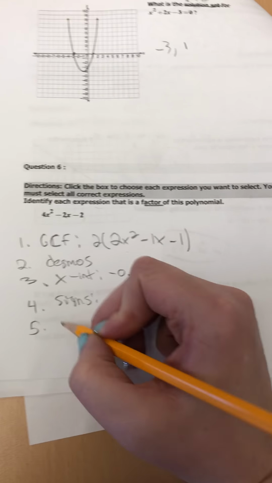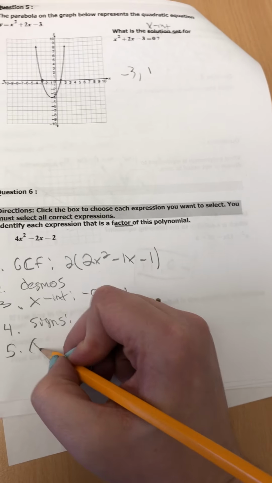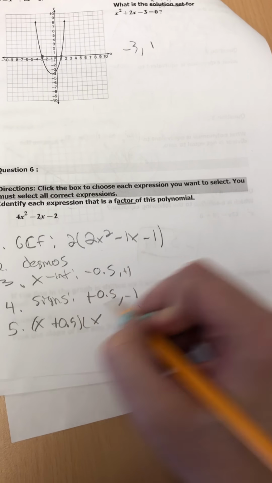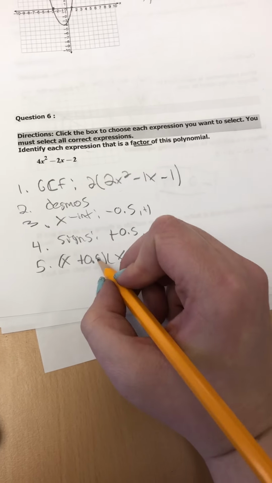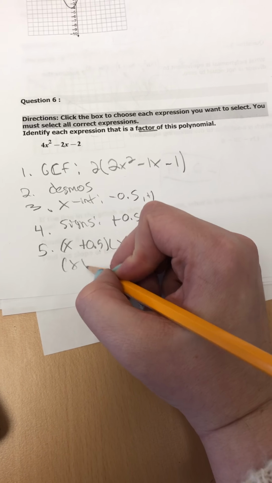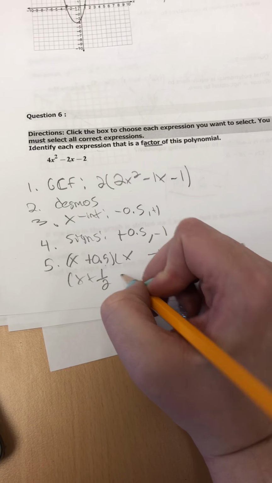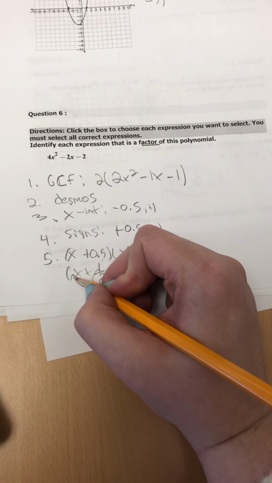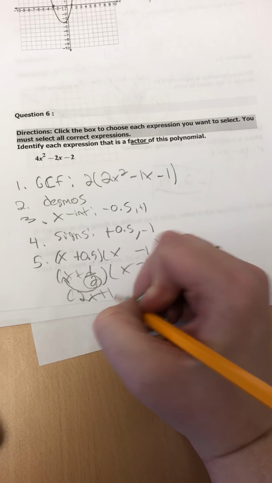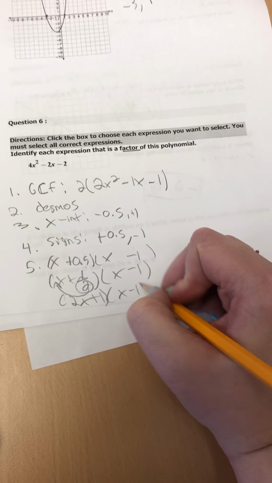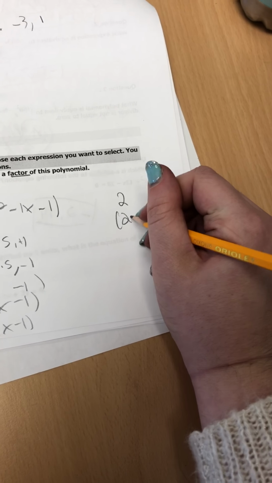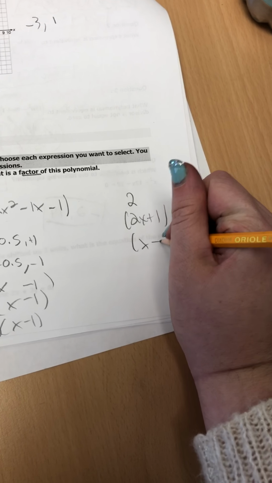So then our last step is to double bubble, put the x in front, put our new signs, so 0.5 and -1. Now remember, we don't like decimals, so I need to change this to a fraction, and it changes to 1/2. And then we slide the denominator in front. So this becomes 2x plus 1 and x minus 1, and then we can't forget that we had this 2 in front. So our factors are 2, 2x plus 1, and x minus 1.